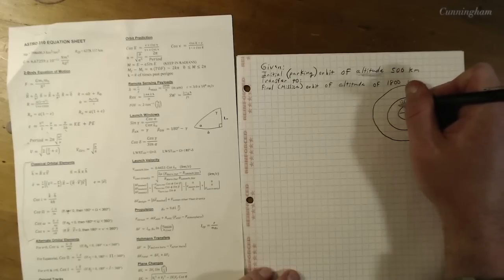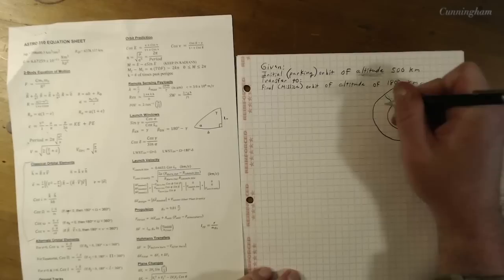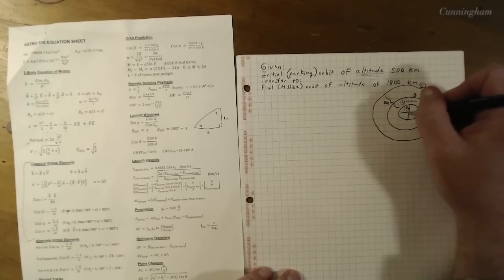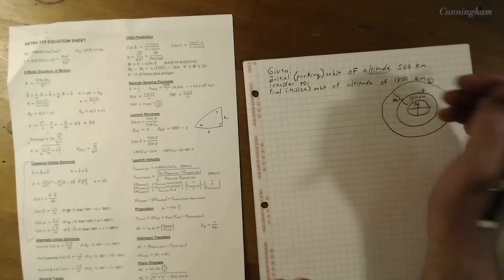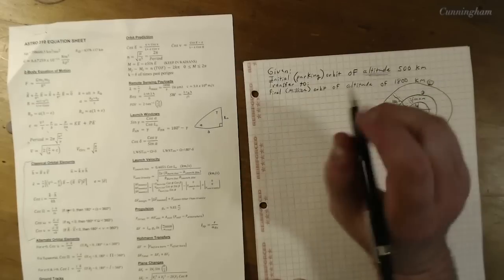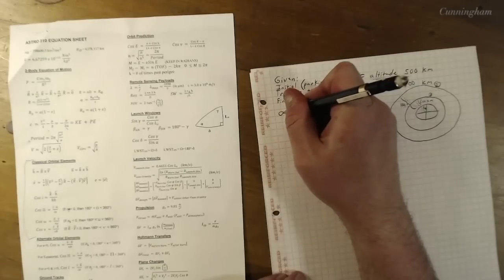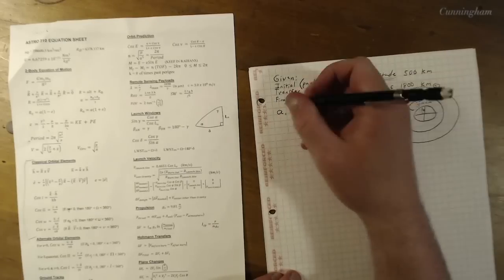This altitude, that altitude is 1,800 kilometers. I still have to add in the radius of the Earth for both of those to get the semi-major axis. So what I'm going to do is label everything having to do with orbit 1 with a little 1, everything having to do with orbit 2 with a little 2. So first things first, I want to find the semi-major axis of my smaller orbit, orbit number 1.